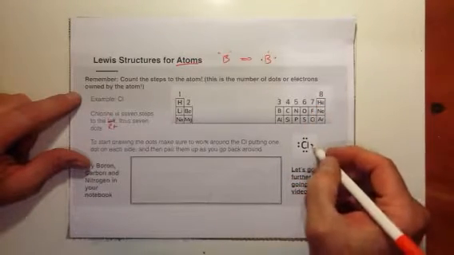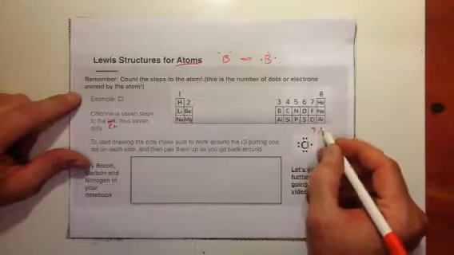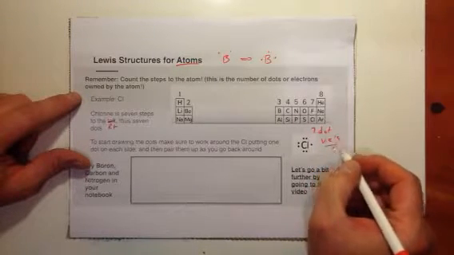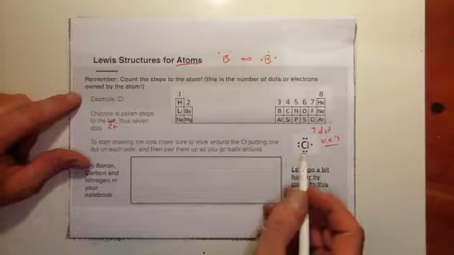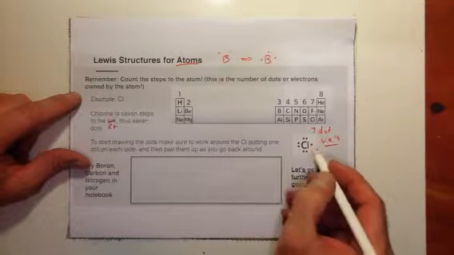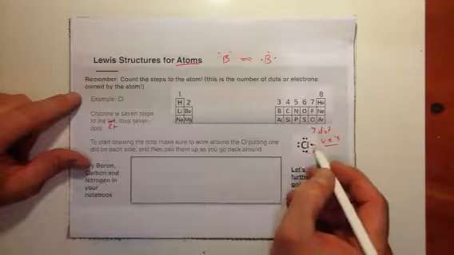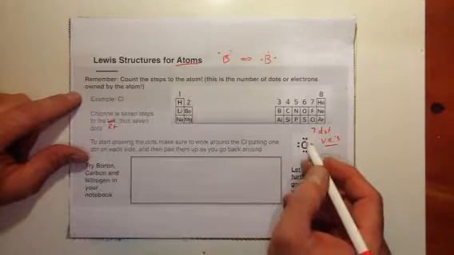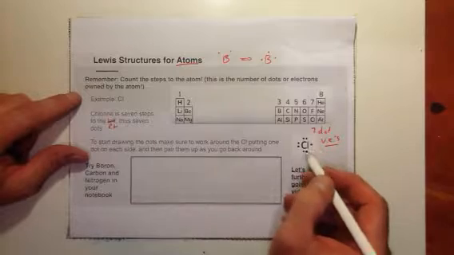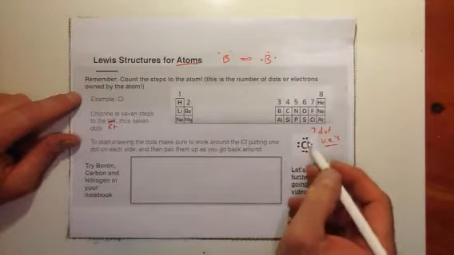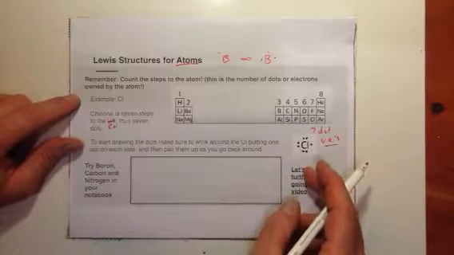So we have 7 dots, or valence electrons, to put around chlorine. That's what we've done here: we go around the chlorine, left, right, top, and bottom, and then we go around again and put the electrons in so that we have a total of 7 valence electrons.